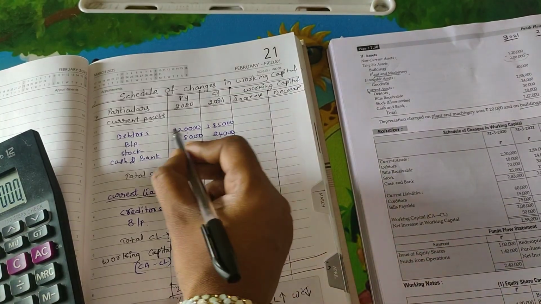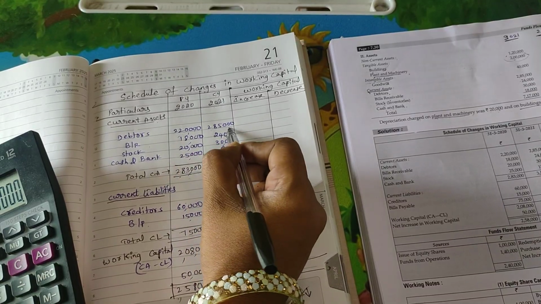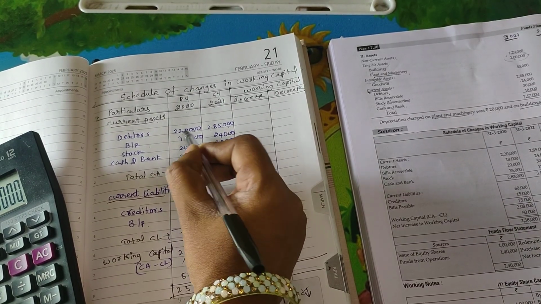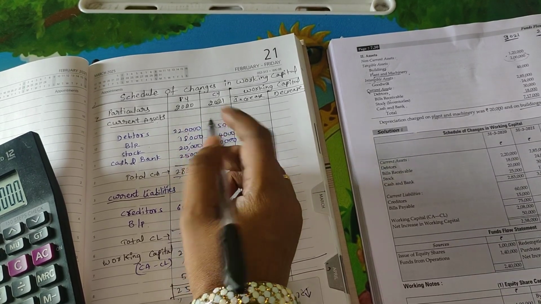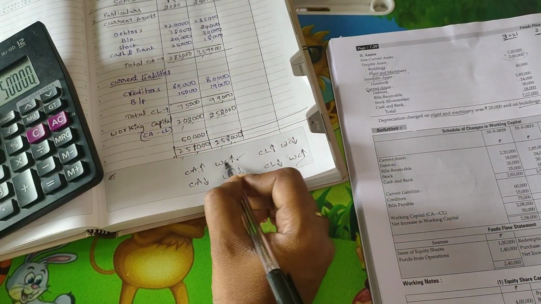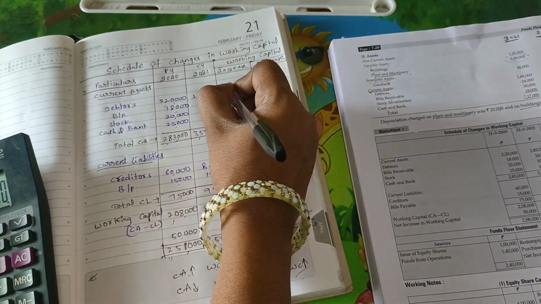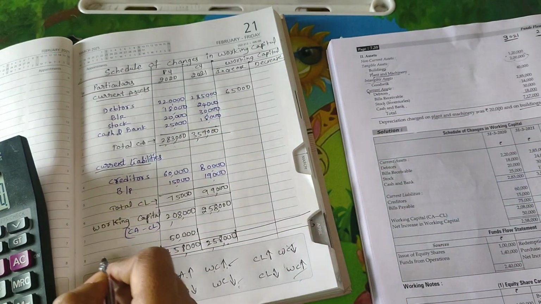Okay, see here, current asset, debtors, 2,20,000, 2,85,000. Increased or decreased compared to last year? This year increased. How much increased? 2,20,000 to 2,85,000 means 65,000 difference is there. That is 65,000 increase. Current asset increase means working capital also increase. So in the working capital we need to write in the increase column 65,000.